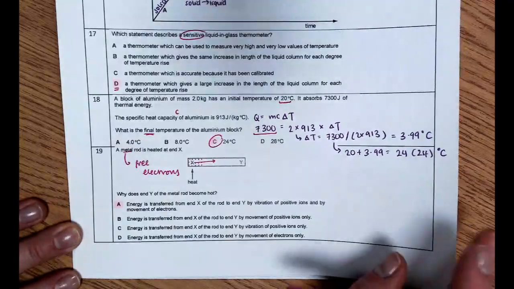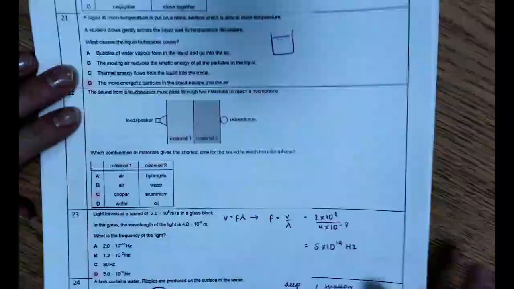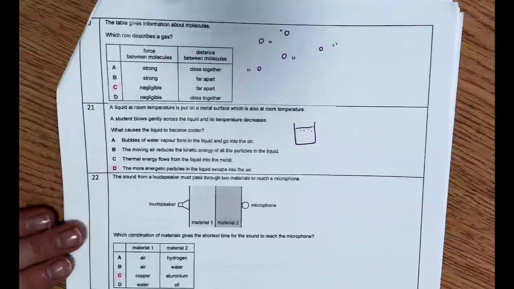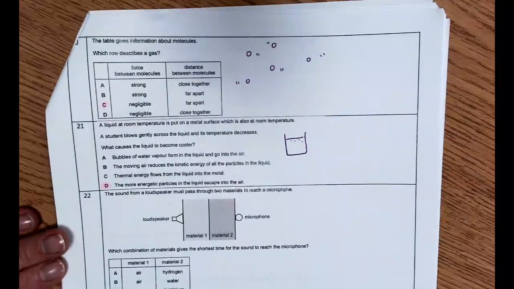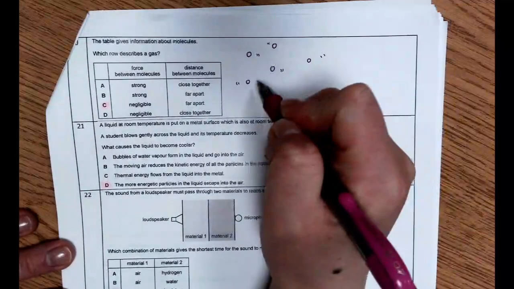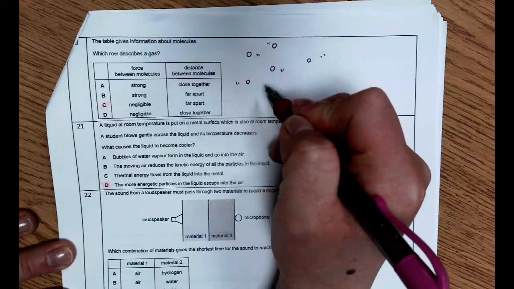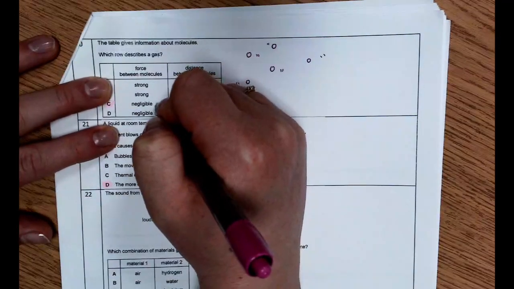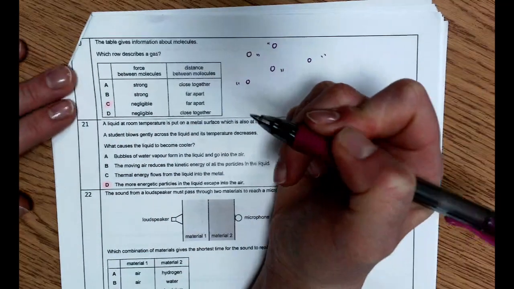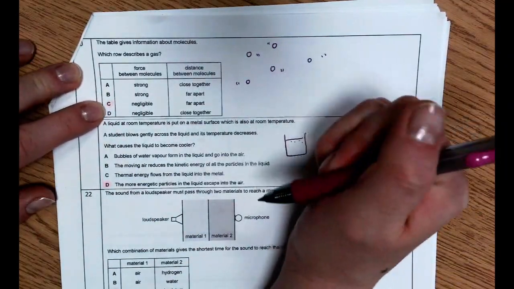Halfway then, 20. The table gives information about molecules. Which row describes a gas? So there are no bonds between gas molecules. They are completely free of one another. Negligible just means so small they don't exist, so no, 0. So we know that that's the case for a gas, and we also hopefully know that gas molecules are far apart. So that's chemistry as well as physics. I hope that most people got that one right.